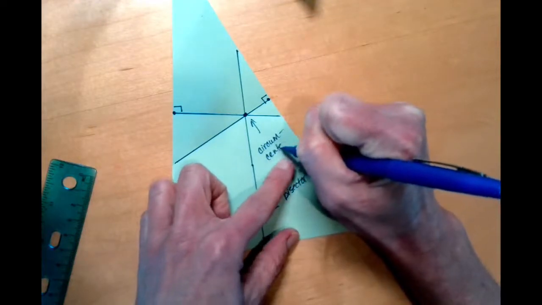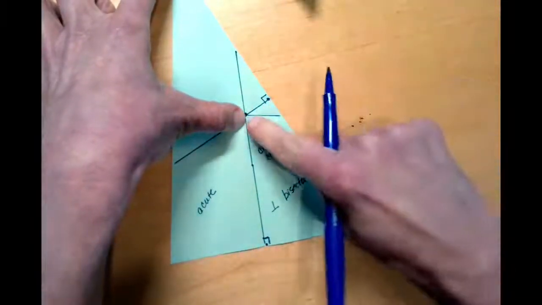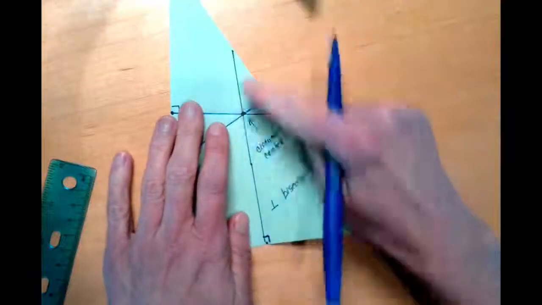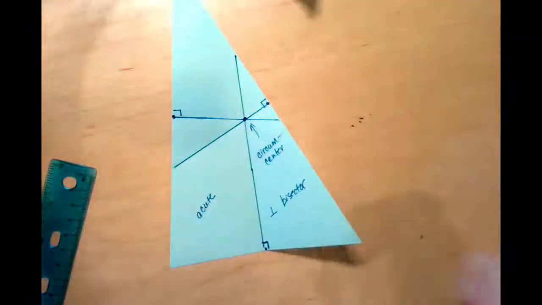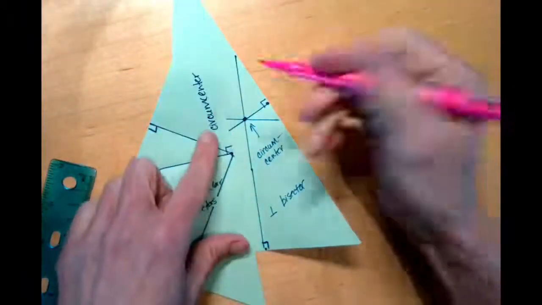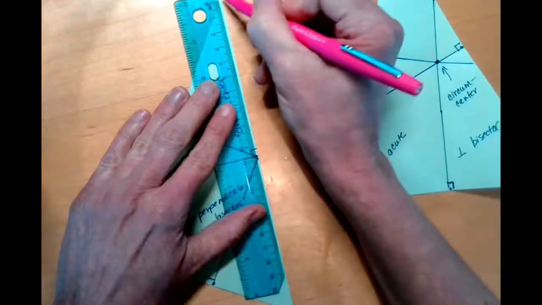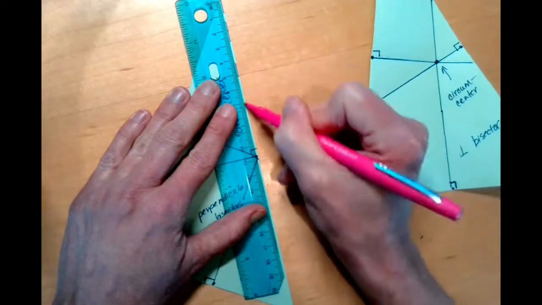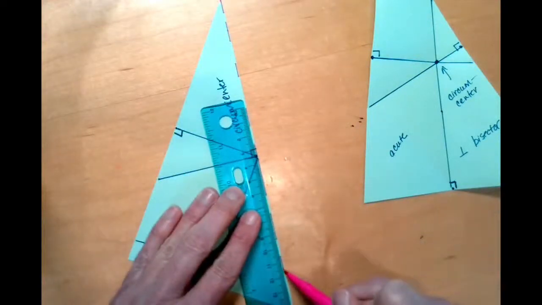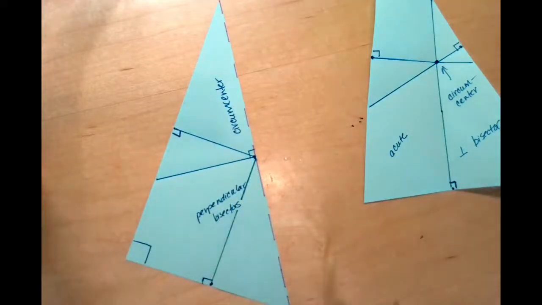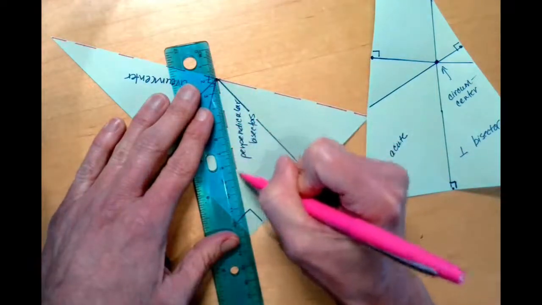The circumcenter is equidistant from each of my vertices. This point is the same distance to here as it is to here, as to here. And that's what's really crazy. With the right triangle, these distances were along the sides. With the right triangle, this distance here, of course, is going to be the same because it's along that hypotenuse, because my circumcenter is on the hypotenuse. And that distance is also going to match this distance here.